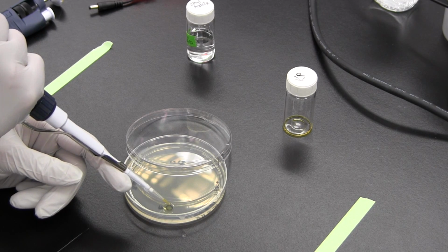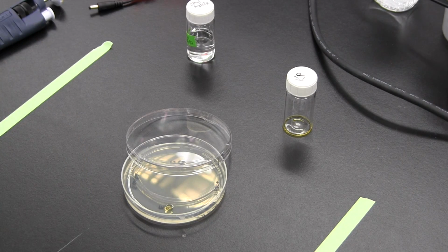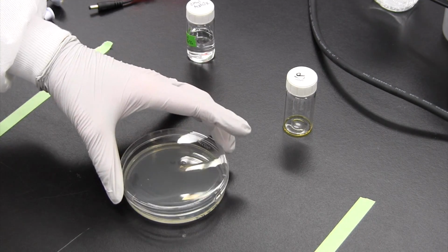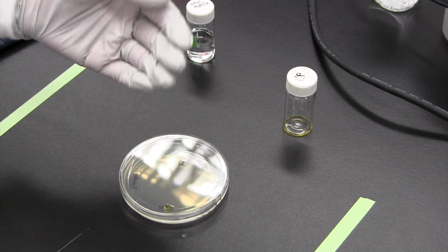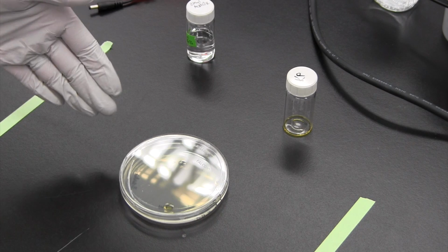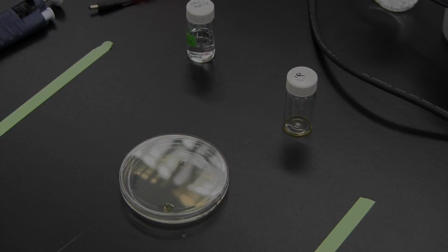And you want to add this somewhat slowly so that it doesn't spread too far onto your plate. And that air bubble will pop off as it dries. Okay, now we would just wait for that to dry, and we would repeat that 2 more times, so you have 30 microliters of extract, 30 microliters of your control, and then you'll be ready for your next step, which is to pour the agar overlay.